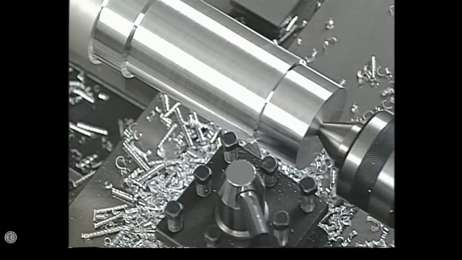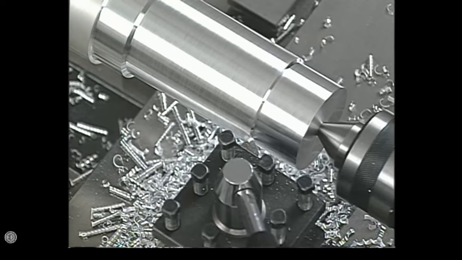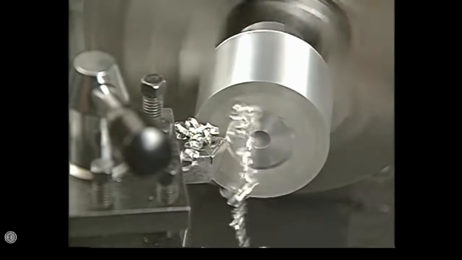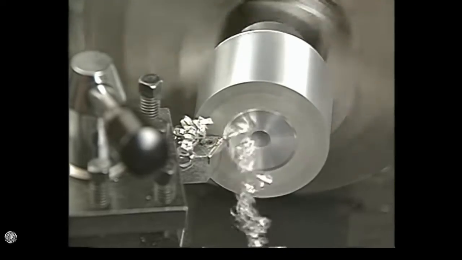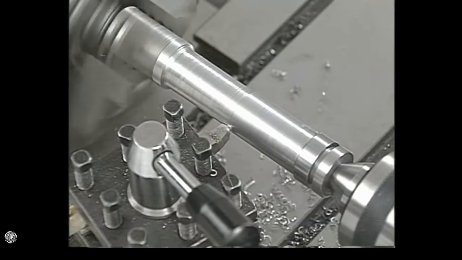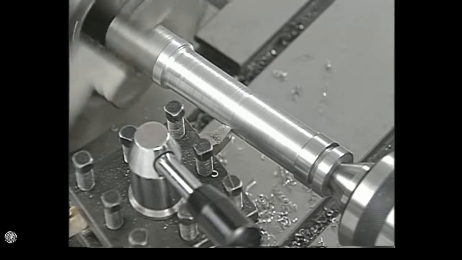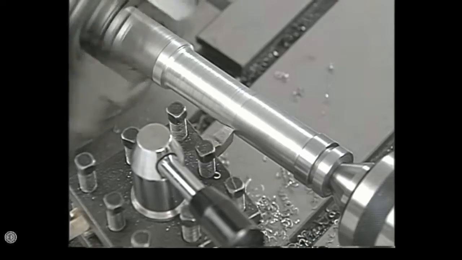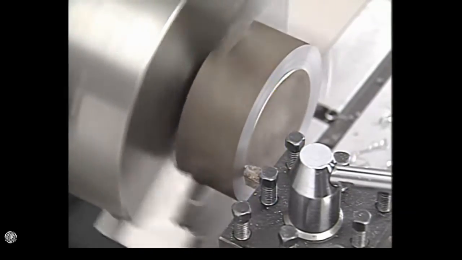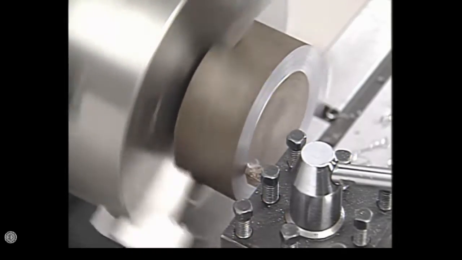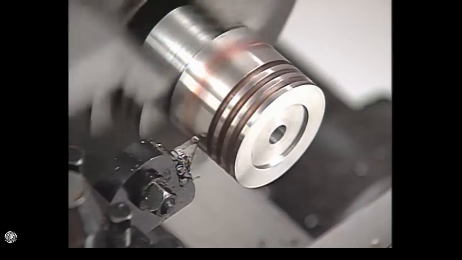Right hand tools cut from right to left because the cutting edge is on the left side of the tool's point. Facing from the center of a part to the outer edge, cutting right to left, requires a right hand facing tool. Left hand turning and facing tools cut from left to right. Cutting away from the headstock in a turning operation, or from the outer edge to the center in a facing operation. The cutting edges on these tools are on the right side of the tool's point.